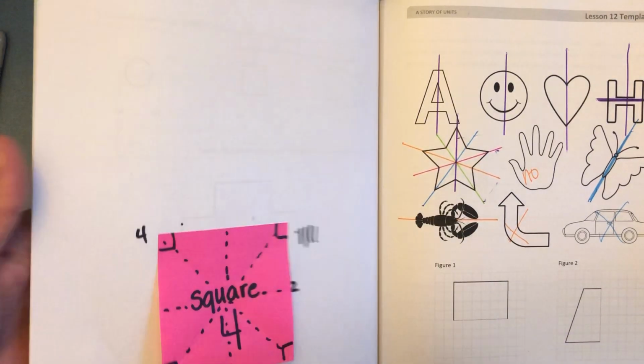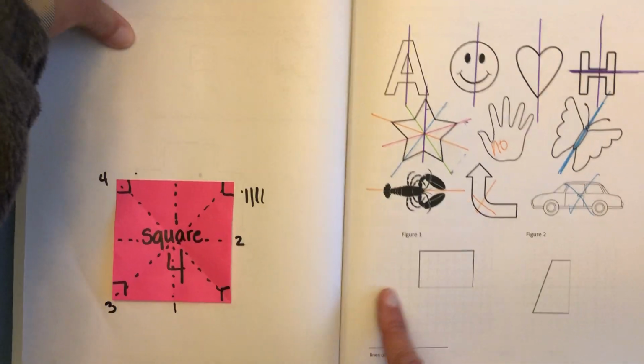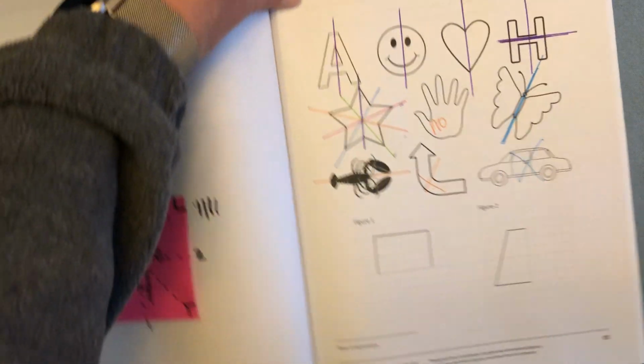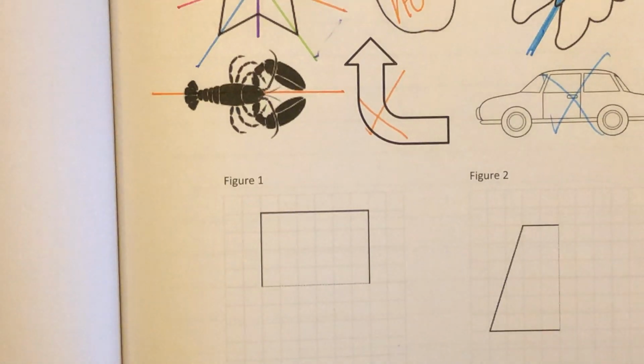And now what we're going to do is see if we can draw some symmetry. So let's take a look again at this template in your book.